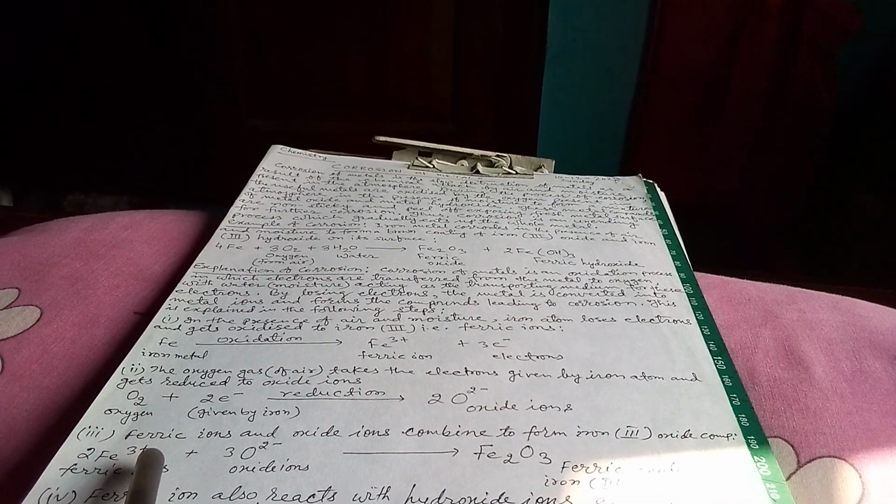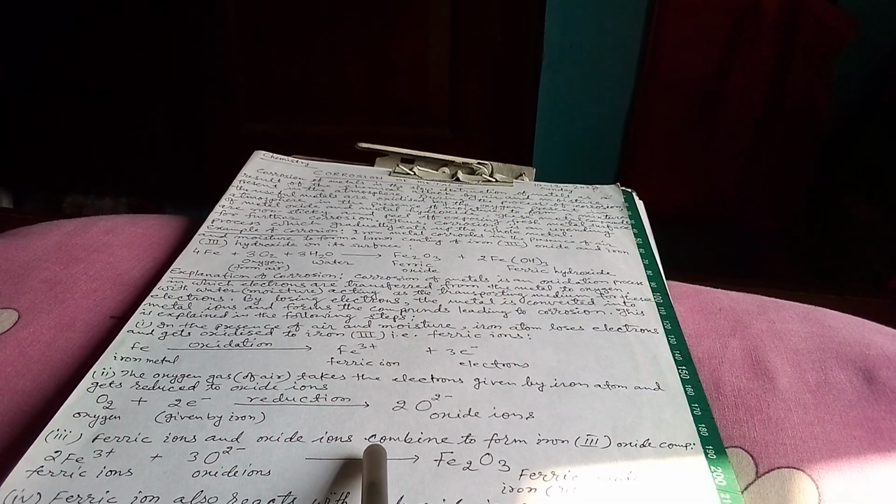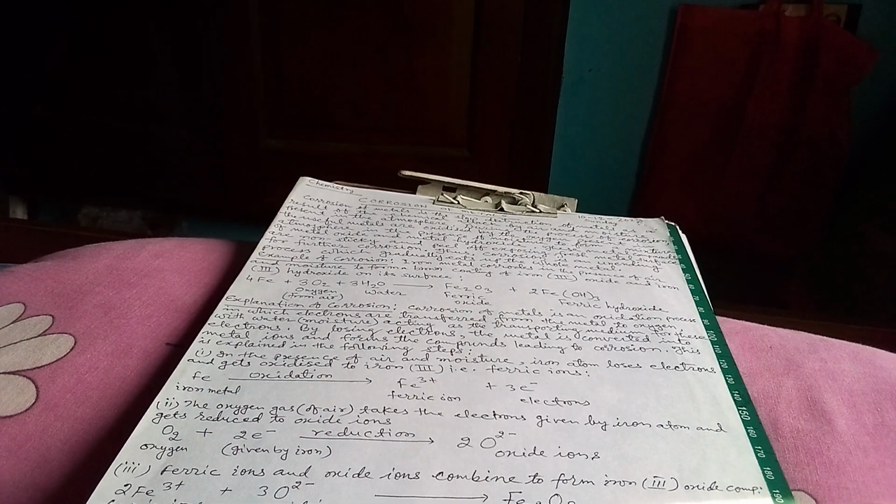Third step is, ferric ions and oxide ions combine to form iron(III) oxide compound, that is ferric oxide compound. So 2 ferric ions and 3 oxide ions form Fe2O3, that is ferric oxide or iron(III) oxide.